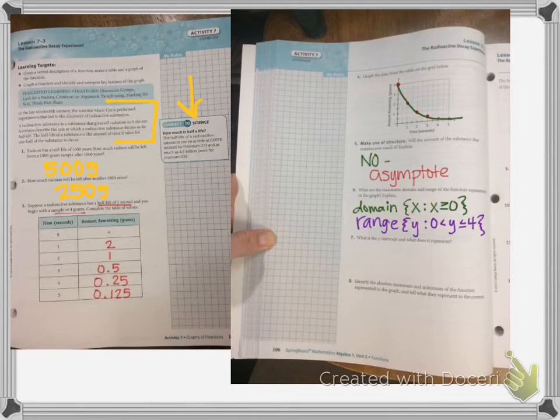All right, so make sure you got that written. What is the y-intercept? We just talked about this. This is a big deal. The y-intercept, I need it as a coordinate point, 0, 4, and what does that 0 represent? At 0 seconds, you start out with 4 grams. So write that in your own words.